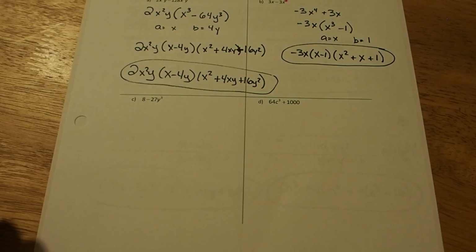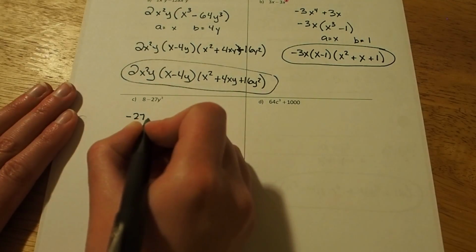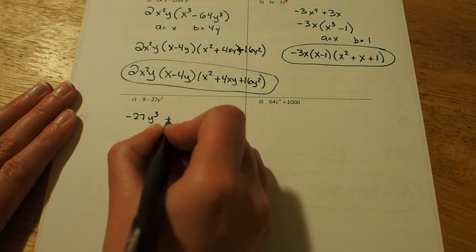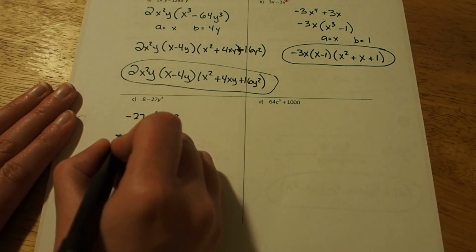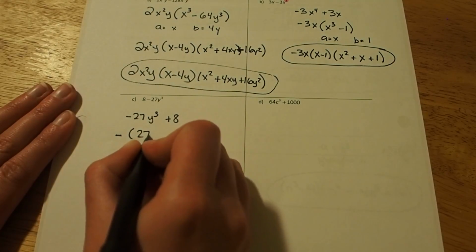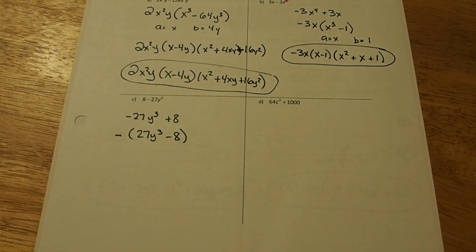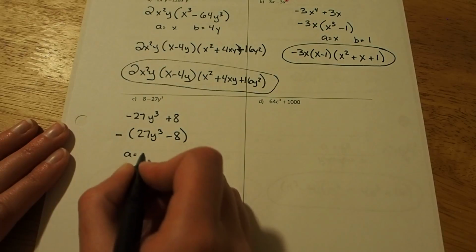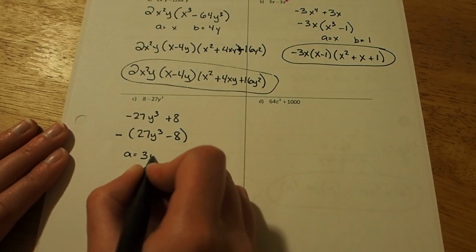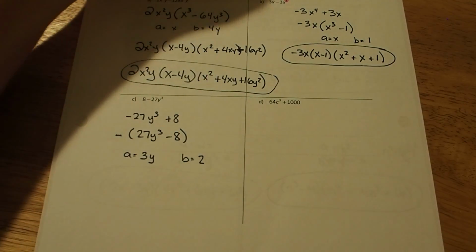The next one also has the same problem that part B did, in that it is not in the correct order. So we're going to reorder it first to write it as negative 27 y cubed plus 8. And then you always factor out the negative, even if that's the only thing you can factor out. So negative, parentheses, 27 y cubed minus 8. Now, again, it is a difference of cubes. So my a value is 3y, since 3 cubed is 27, and my b value is 2, since 2 cubed is 8.